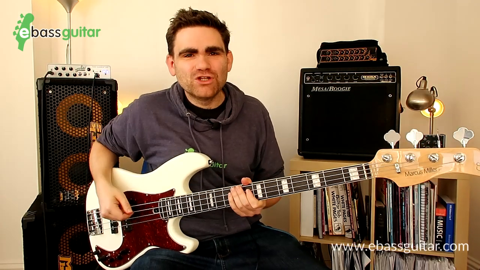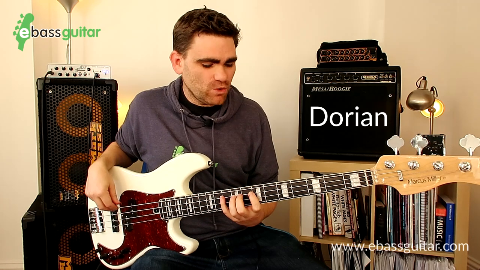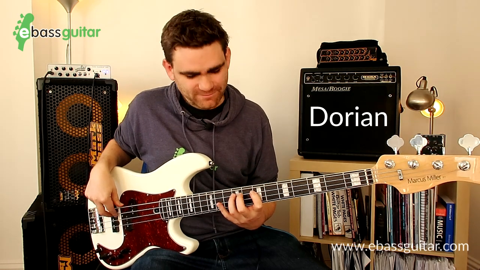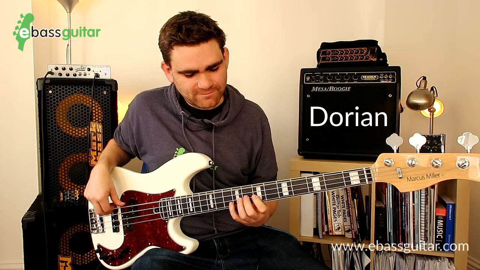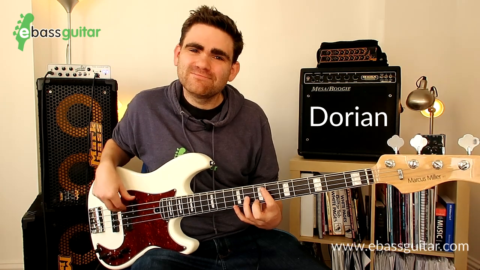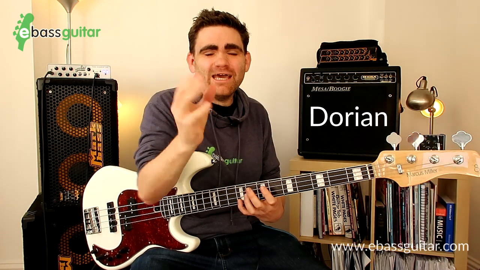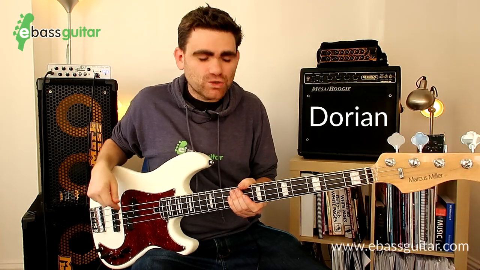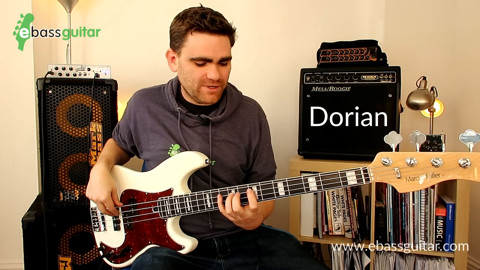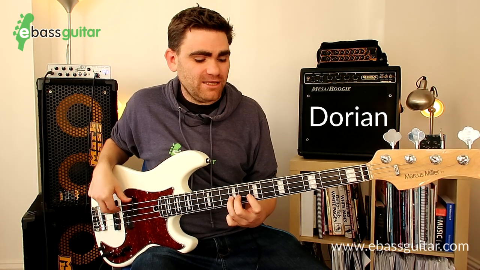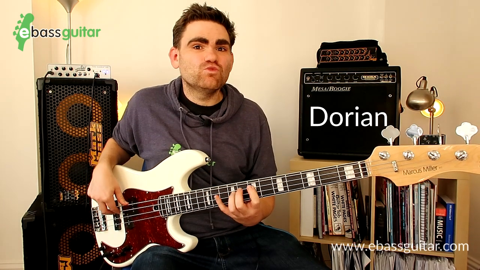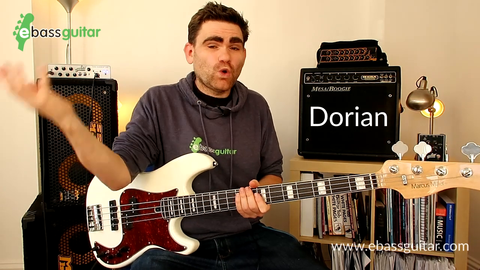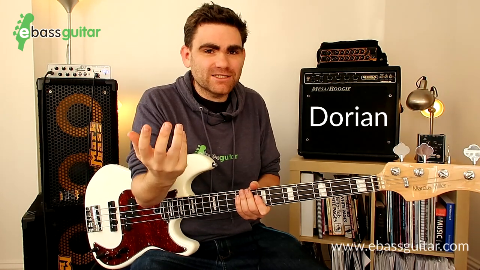So let's move on to E Dorian now. So we're going to go up the scale. You can really hear that minor sound in there. Then let's look at the chord tones which are in there. So we could have E, G, B and D like that. So we can really hear the foundation or the chord which goes behind that particular scale.